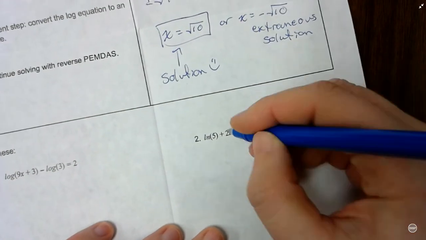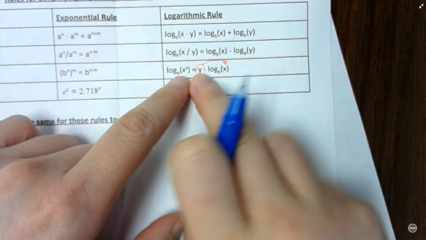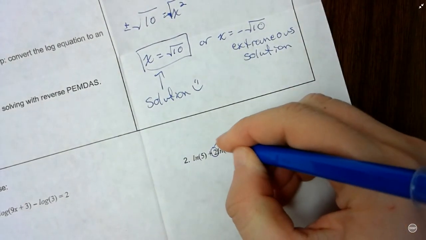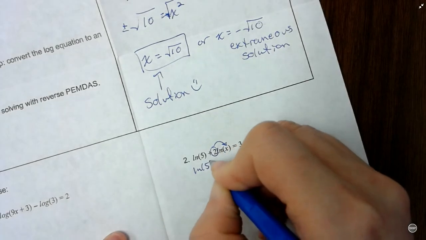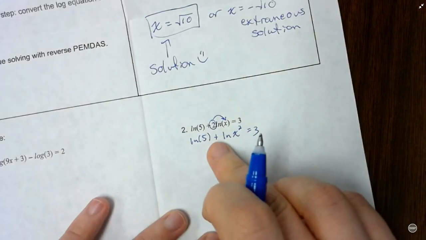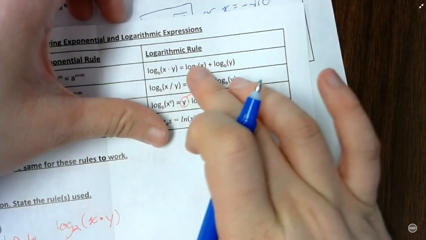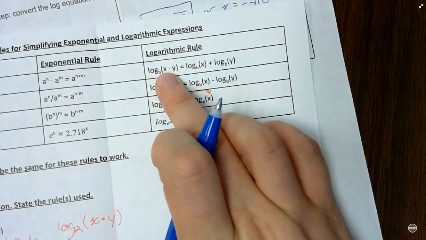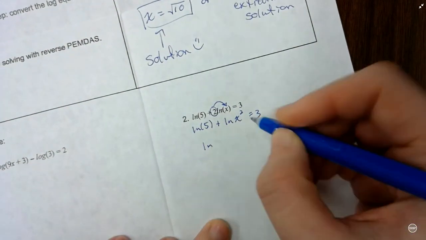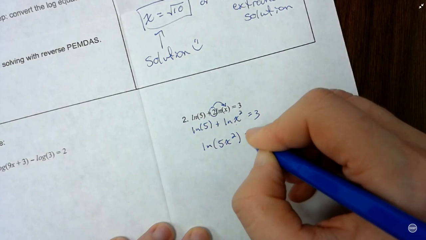So I'm going to do power rule first. I see power rule right here. So remember power rule, if I have a number in front of my log, I can bring it up as an exponent in the argument. So do that. So I have ln of 5 plus ln of x squared equals 3. And then adding two logs together, to combine, you can multiply their arguments. So I'm going to do 5 times x squared, which is just 5x squared equals 3.